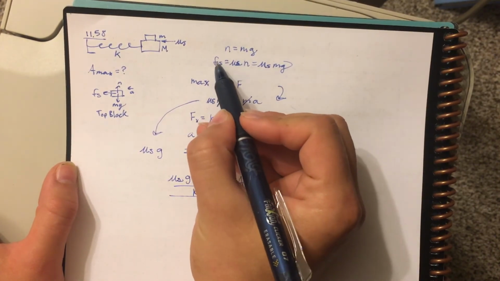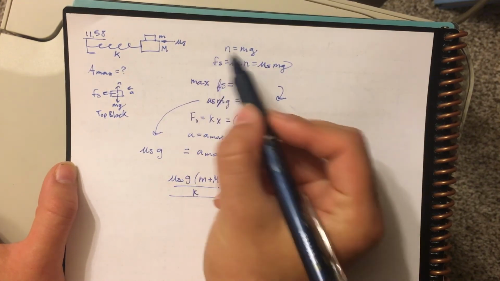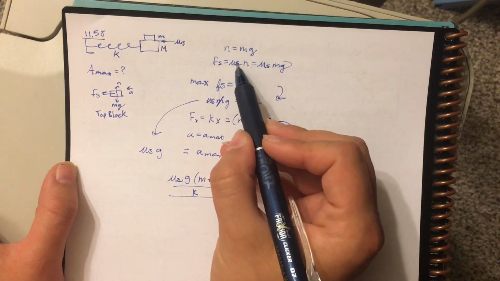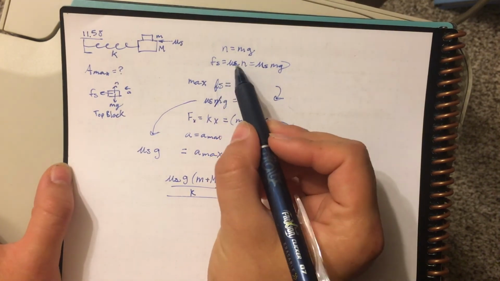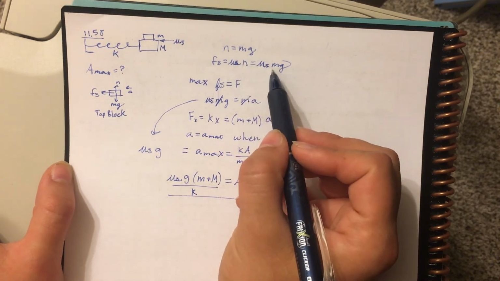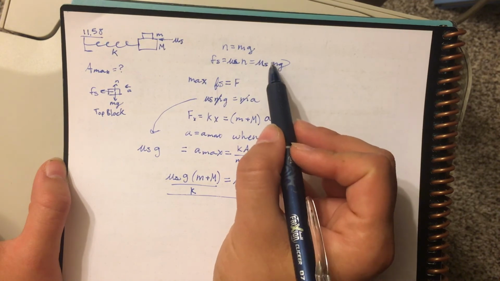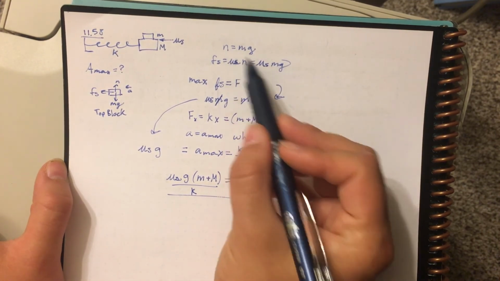And so then the frictional force of static friction, so that it's not moving, right? We don't want to overcome the static friction, is going to be N times mu sub S. And so that's going to be mu sub S times mg.